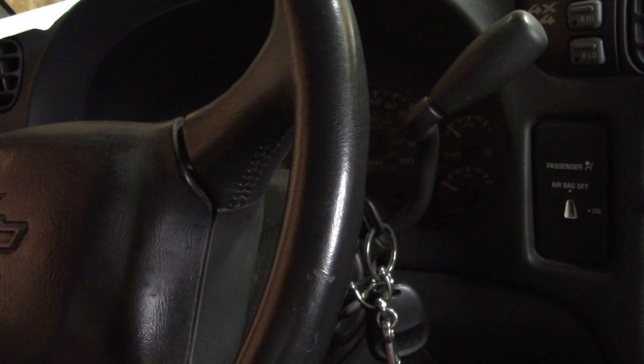Today we're looking at a 2002 Chevy S-10. It's got the 4.3 liter V6 in it. It's automatic and it's four-wheel drive. The customer complaint is the service engine light is on and it runs like crap, and it really does.